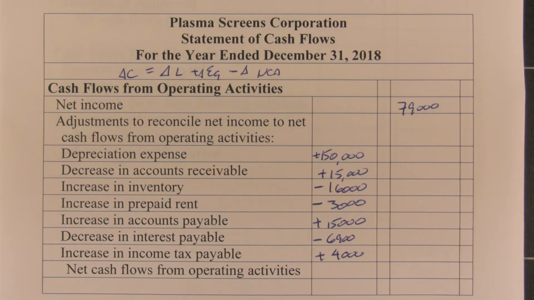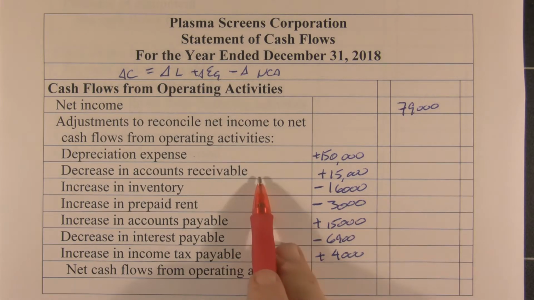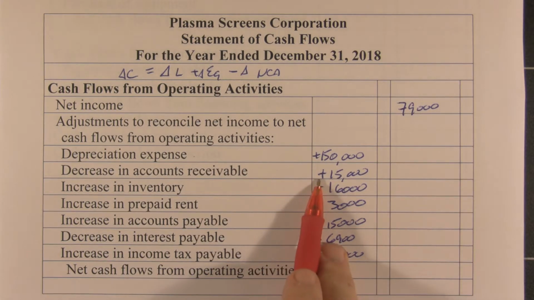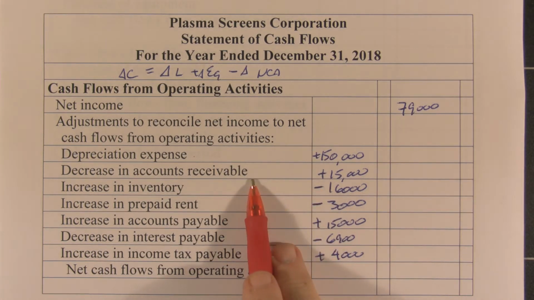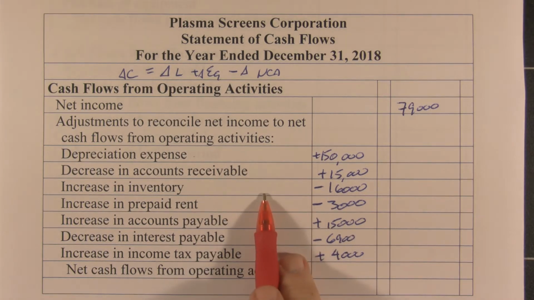Now let me make sure you're comfortable with where all of these numbers came from. Okay? Accounts receivable went down $15,000. Look at the comparative balance sheets for 2017, 2018. Accounts receivable went down, cash goes up. Inventory, again, look at the comparative balance sheets for 2017 and 2018.